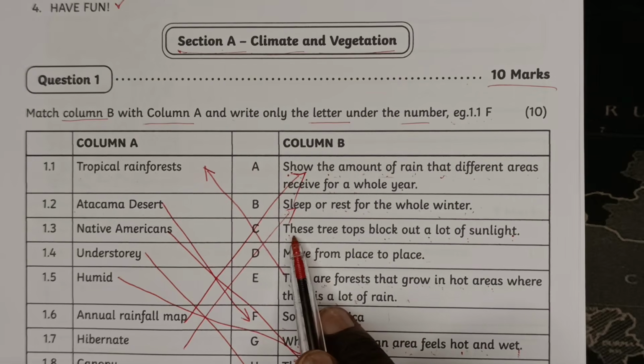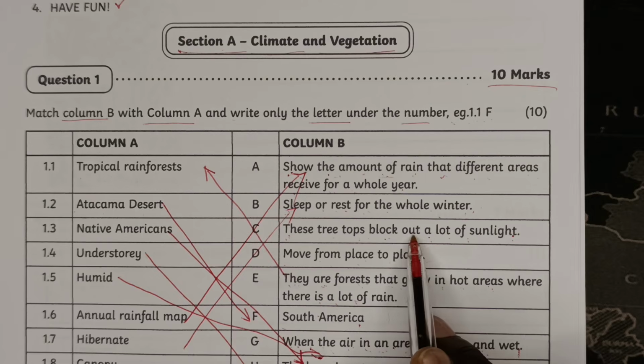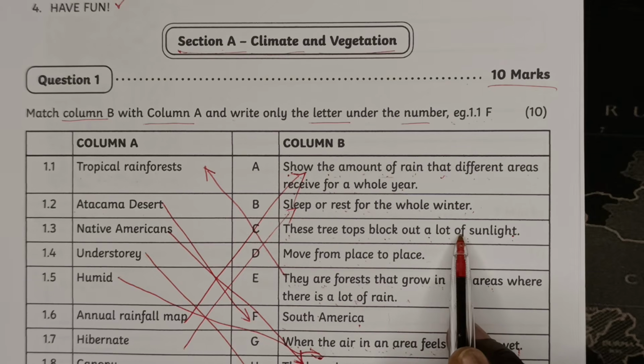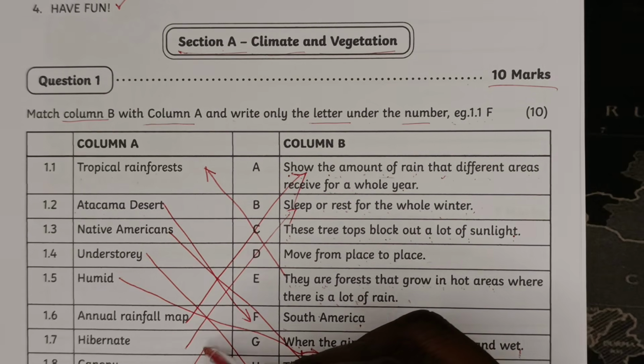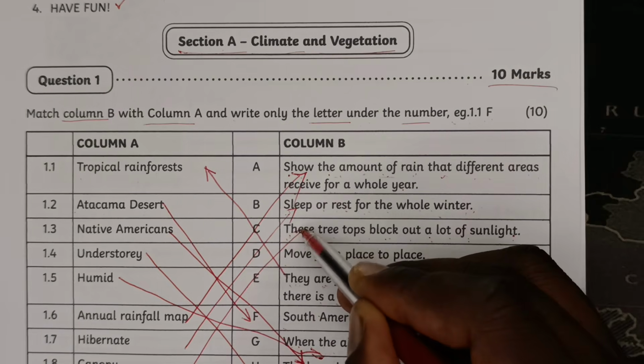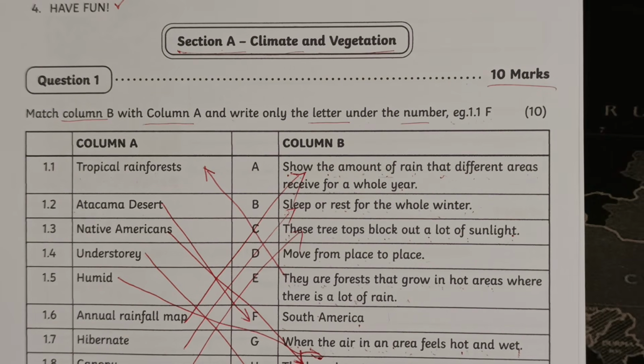No. These tree tops block out a lot of sunlight, and the answer is yes. So canopy, these trees, they block out a lot of sunlight.